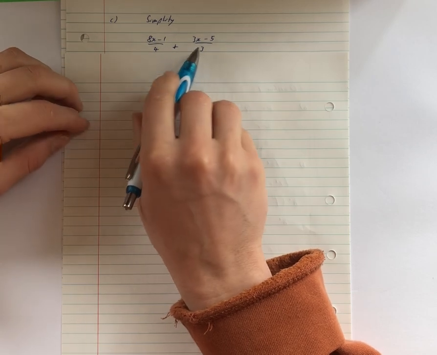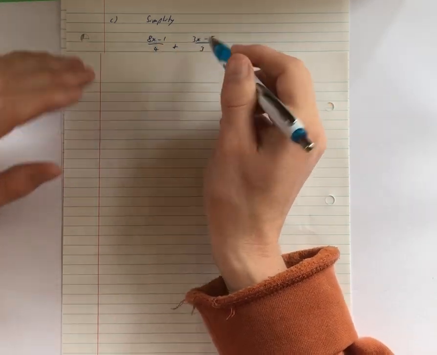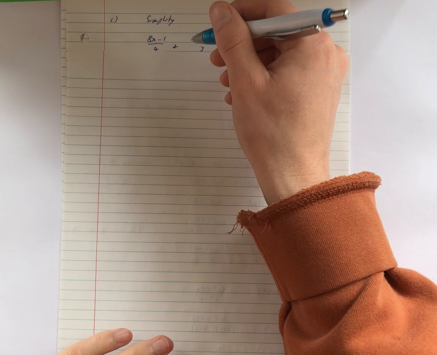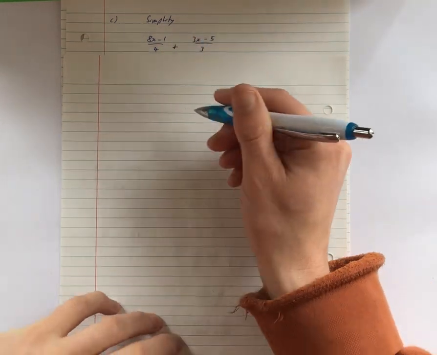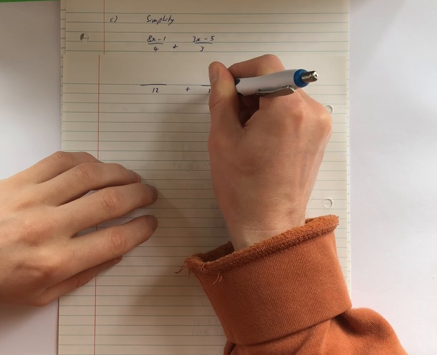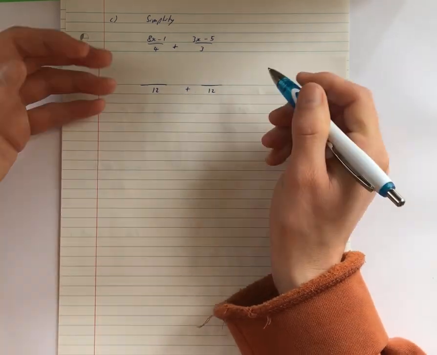These are all multiples of 4 and 3, so we could scale each fraction up equivalently. But usually the lowest common multiple of the denominators is better, so 12. So we're going to put these both over 12. Once they're both over 12, we can then add.